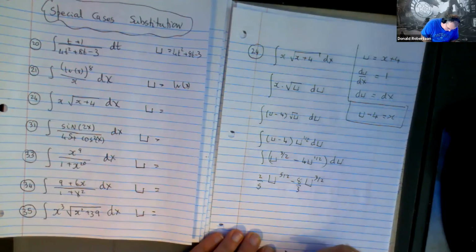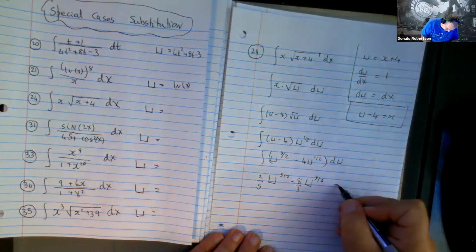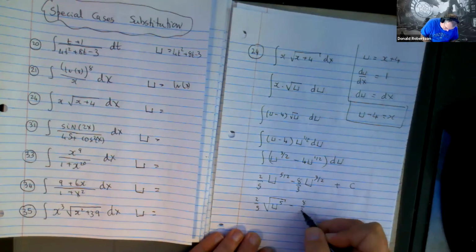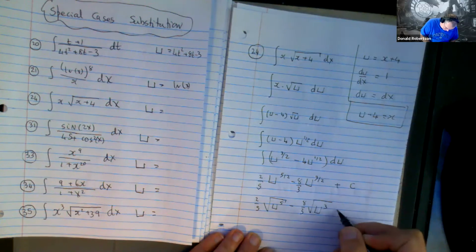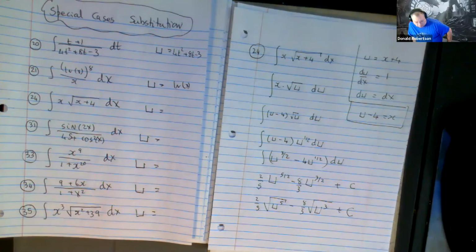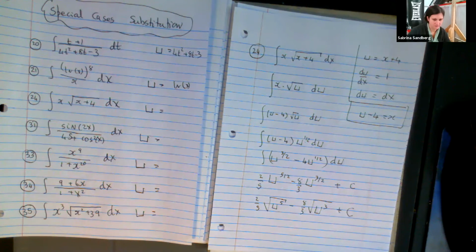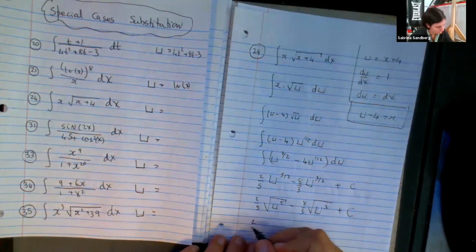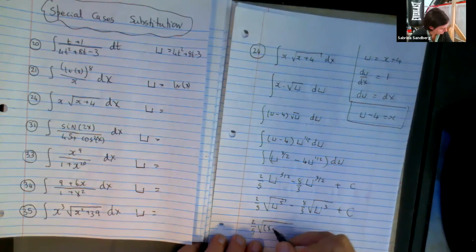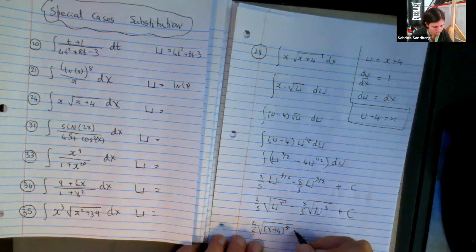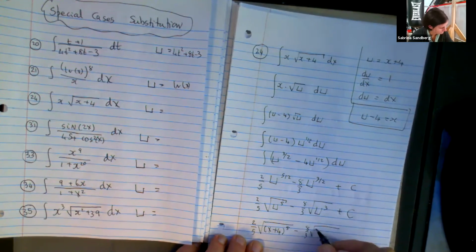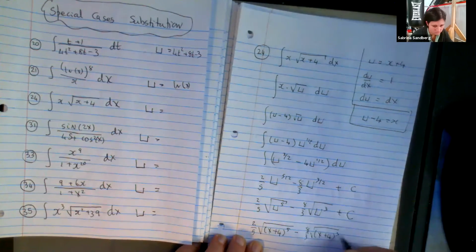Make it look pretty. Style points. One more line and we're finished. What should I do to complete this question? Sub the u back. Yeah. You comfortable with that?